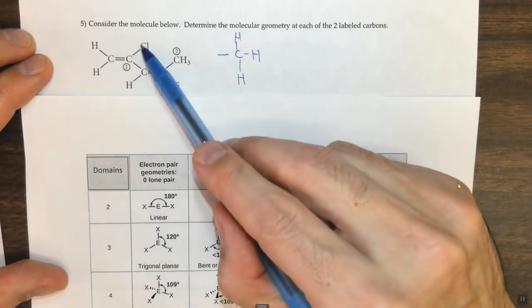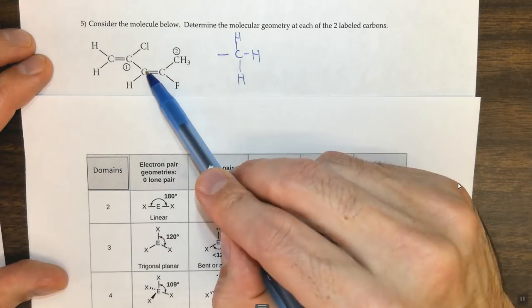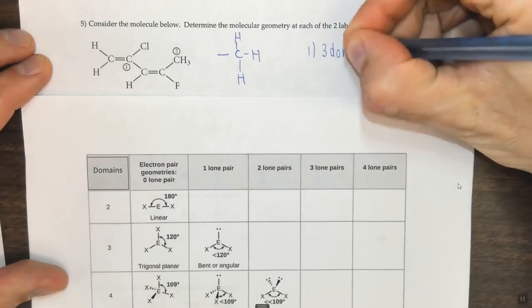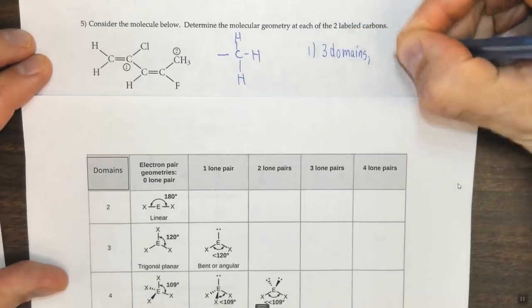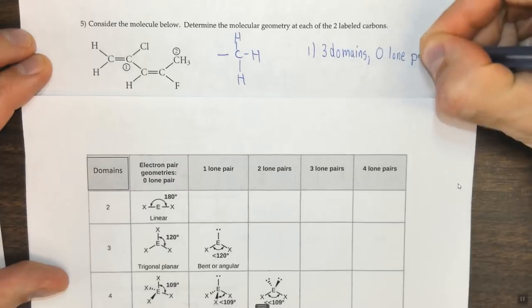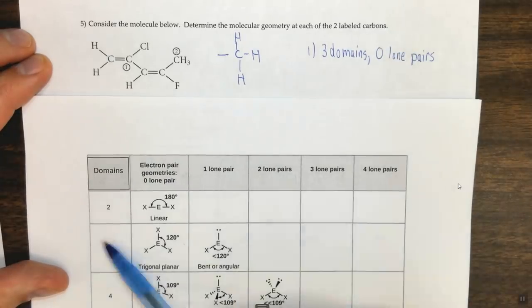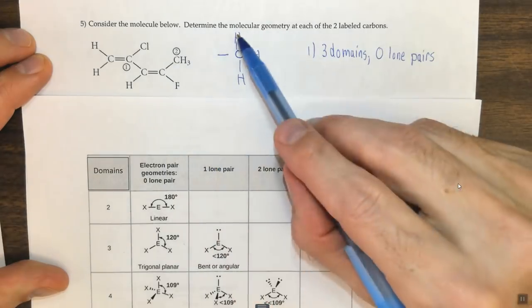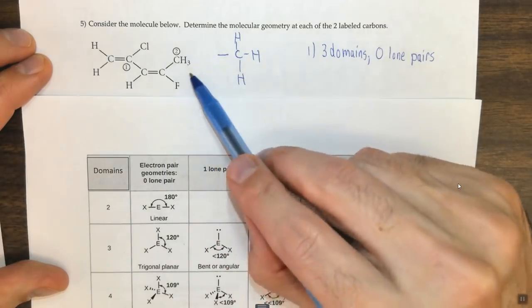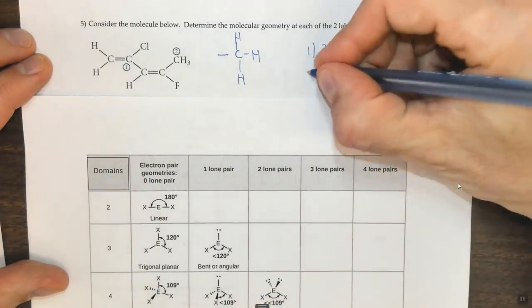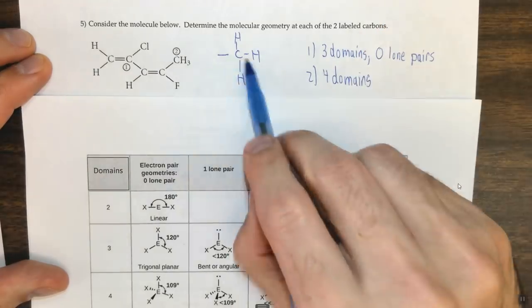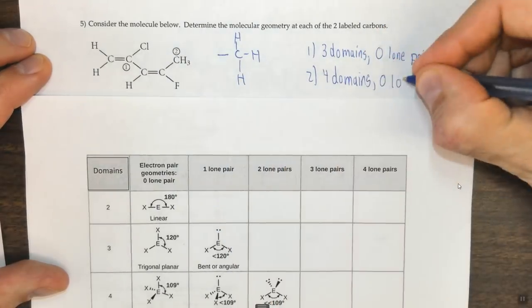Carbon 1 has 1, 2, 3 domains and 0 lone pairs. So we use our chart, 3 domains, 0 lone pairs. Carbon 1 is trigonal planar. Carbon 2 is 4 domains, 1, 2, 3 hydrogens, and the carbon. So carbon 2 is 4 domains. And again, this carbon doesn't have any lone pairs, so it's 0 lone pairs.